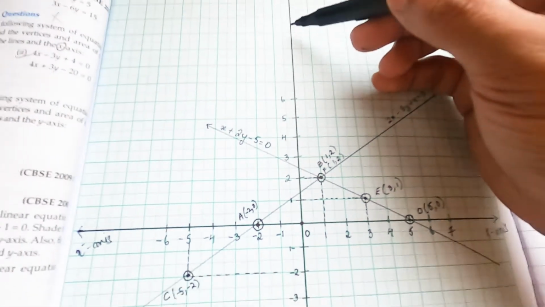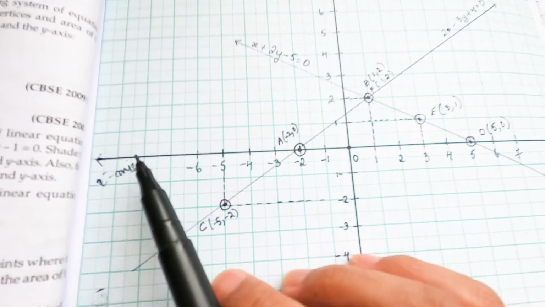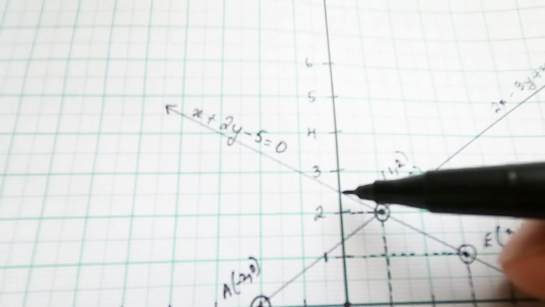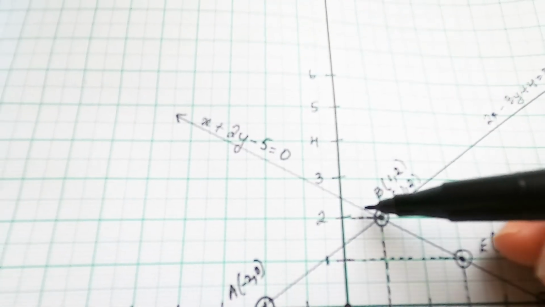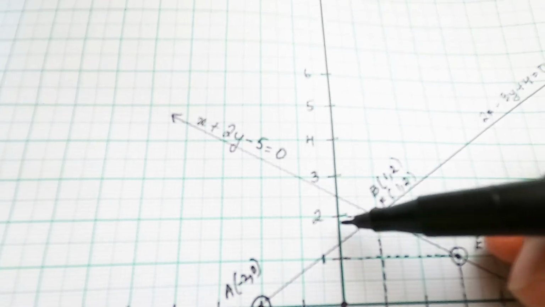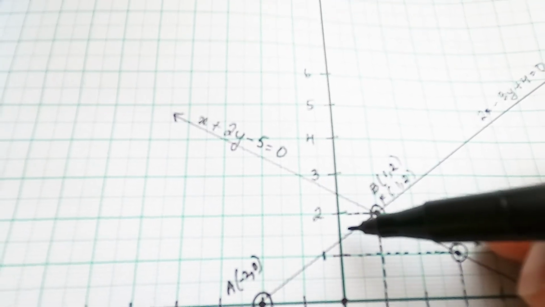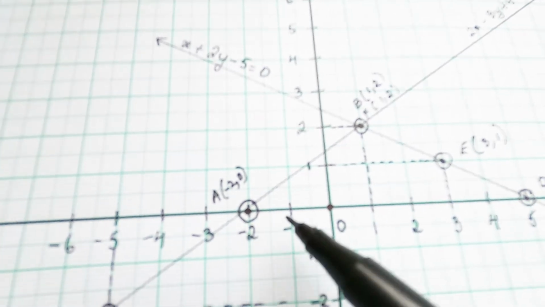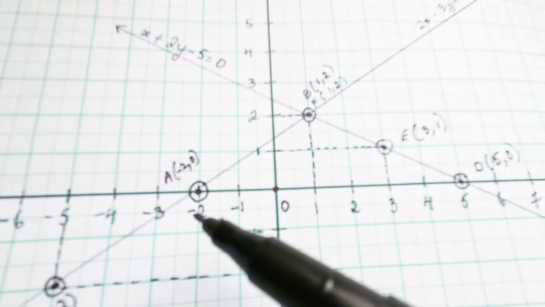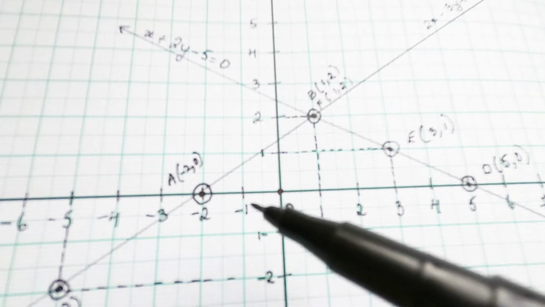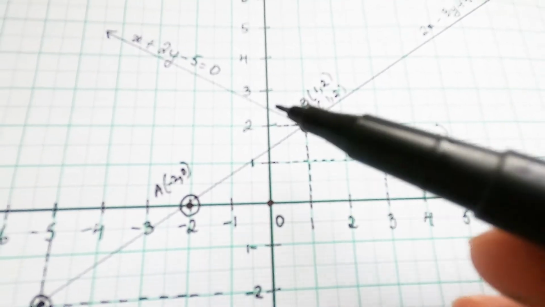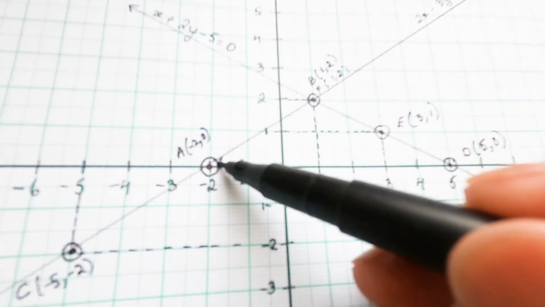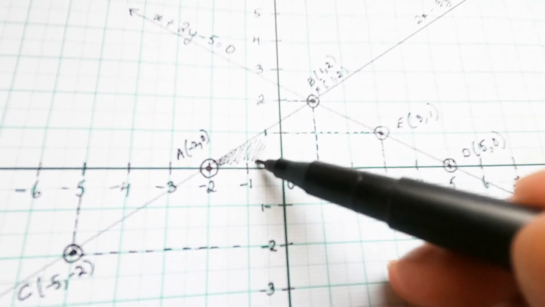So in this case, this will be your y-axis and this will be your x-axis. So in this case, the triangle which is being formed with the y-axis will be this triangle. All right, but we are not finding for the y-axis, we are finding for the x-axis. So in this case, the triangle which is being formed by the x-axis with the two pairs will be this one, which I have shaded.